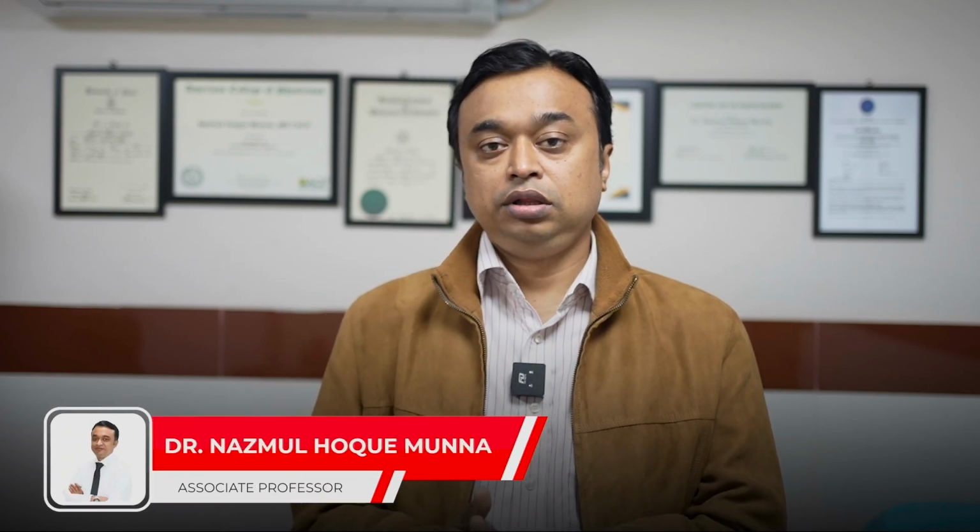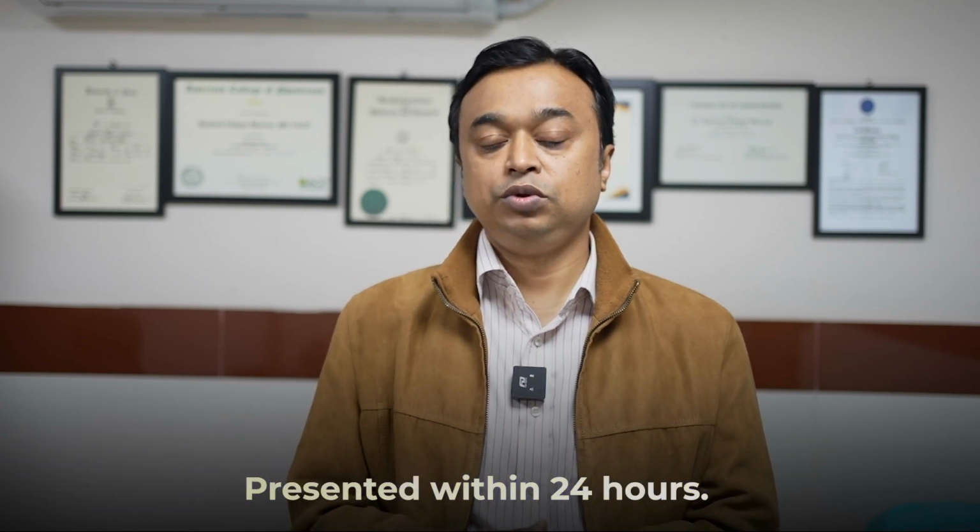What are the indications of mechanical thrombectomy? The indication of mechanical thrombectomy is large vessel occlusion. That means either internal carotid artery occlusion or M1, that is MCA stem occlusion, and the patient should present within 24 hours of initiation of symptoms.